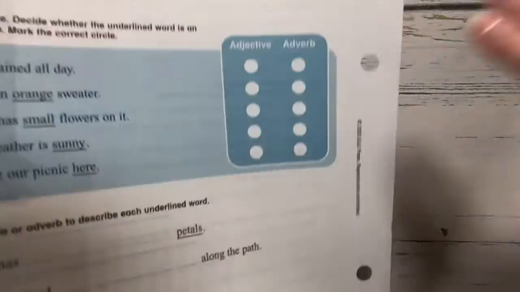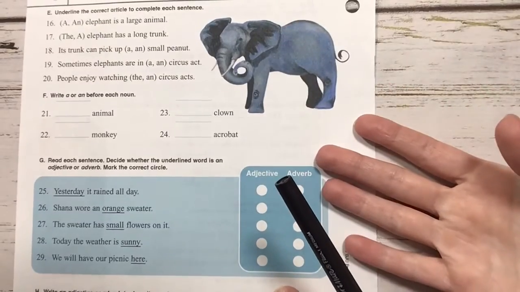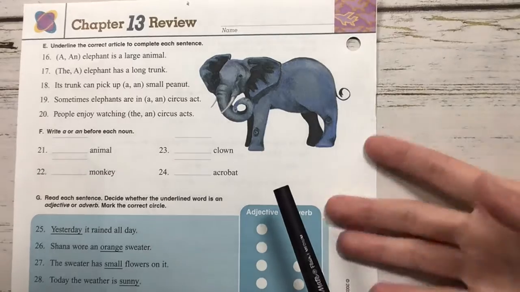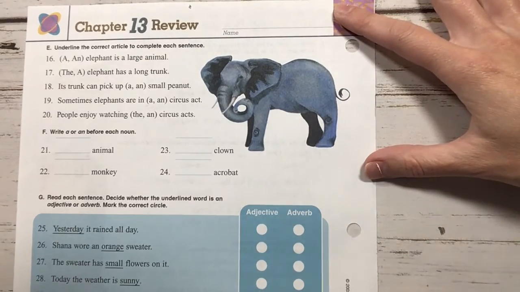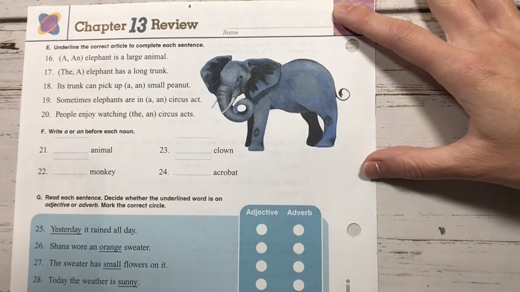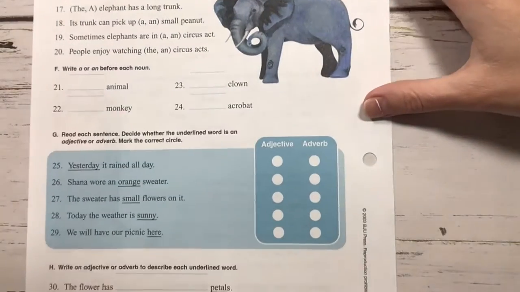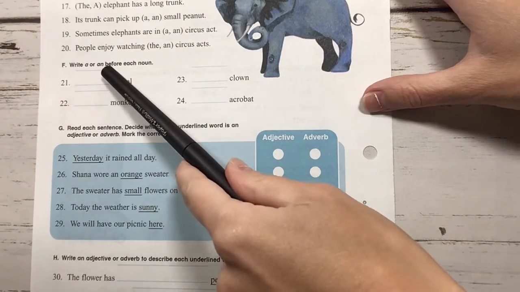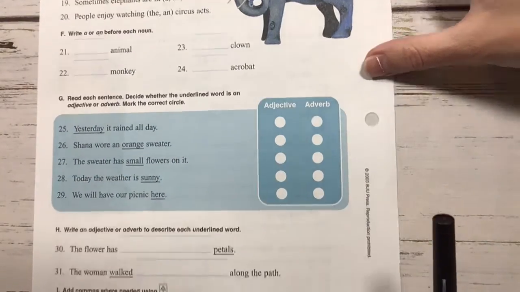On the back, the first section at the top, there we go. It wants us to underline the correct article to complete each sentence. So you remember with a and the, when do we use each one? The next one wants us to do the same thing. Which article, a or an? So remember, vowel or consonant.